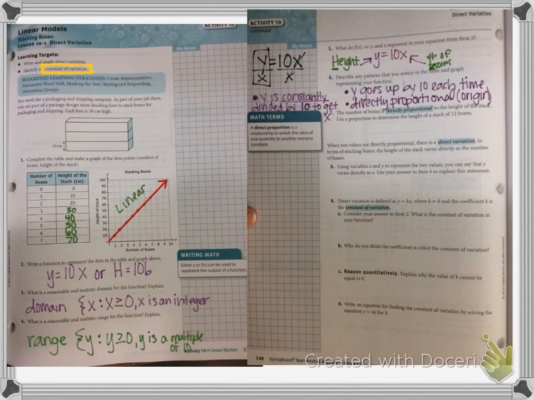Answering number 7: use that proportion to determine the height of a stack of 12 boxes. So write your proportion and solve. What proportion did you use? Do you all remember how to set up a proportion? This is so 6th grade. Come on, bring it back.